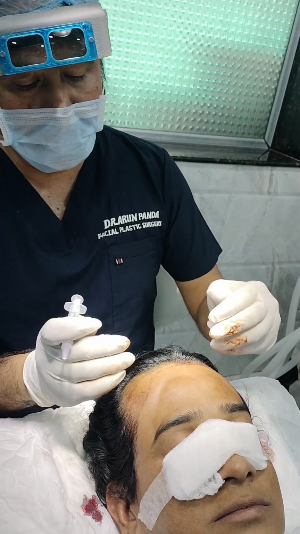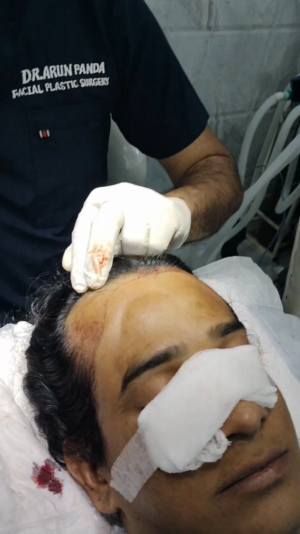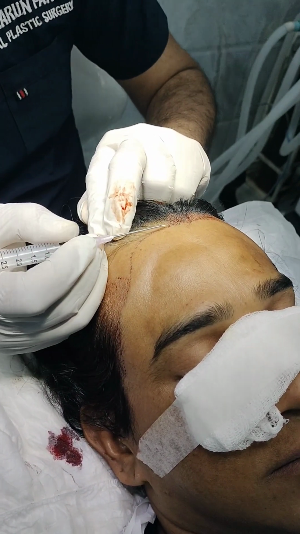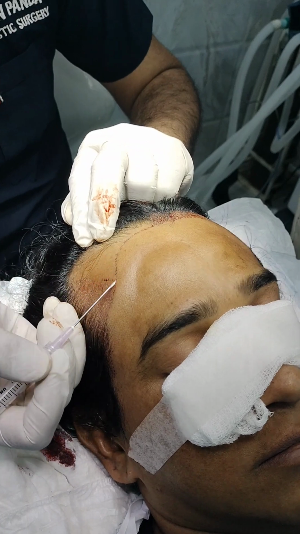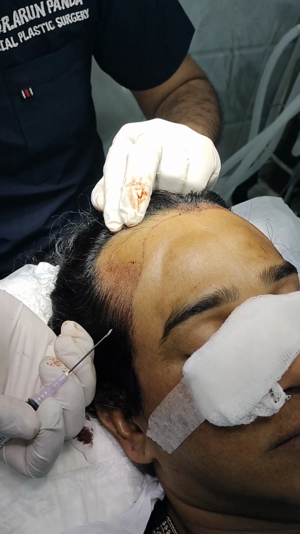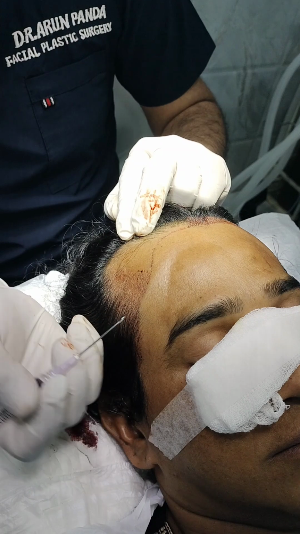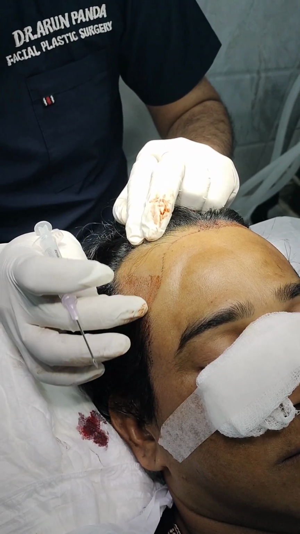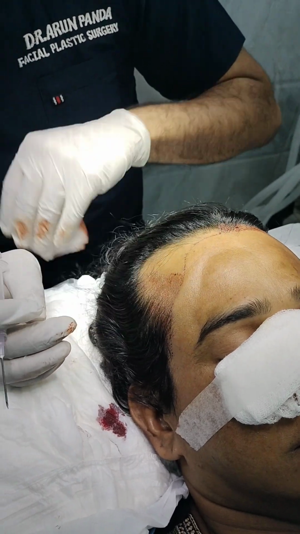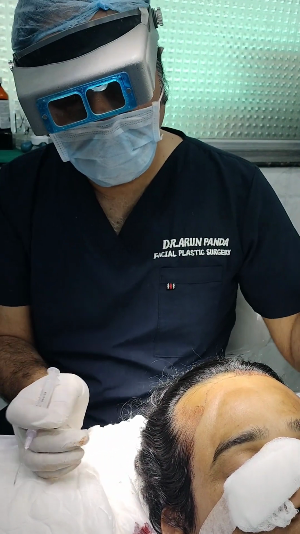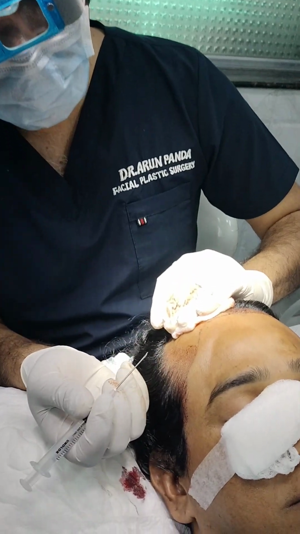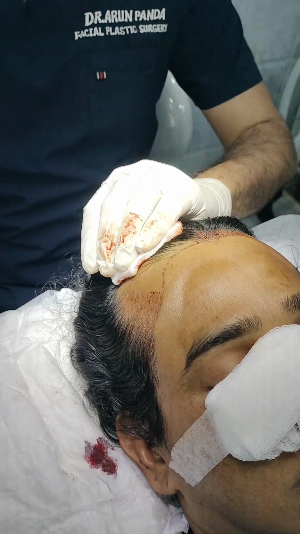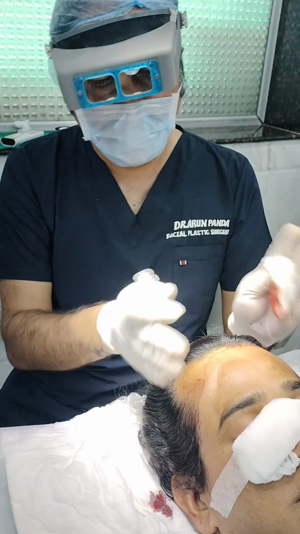Now if you can see here, this part of the hairline is what I have converted. This hairline goes like this and gets camouflaged, and this is a lazy S-shaped curve. I'm trying to camouflage the whole of the temporal peak area by creating a smooth curvature here. Another important thing is that when we're making the slits, we have to be very careful that we make them along the natural hairline.